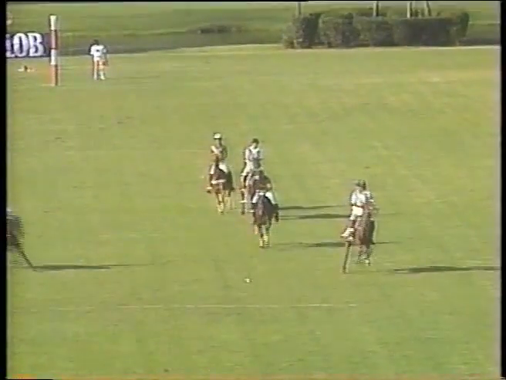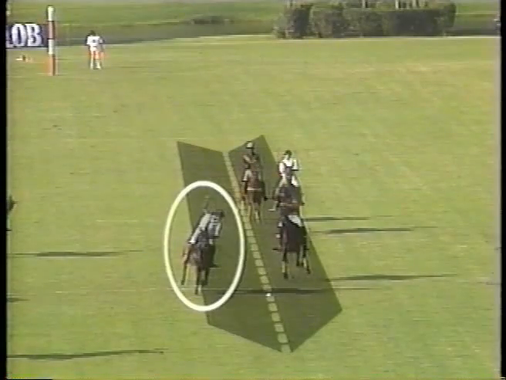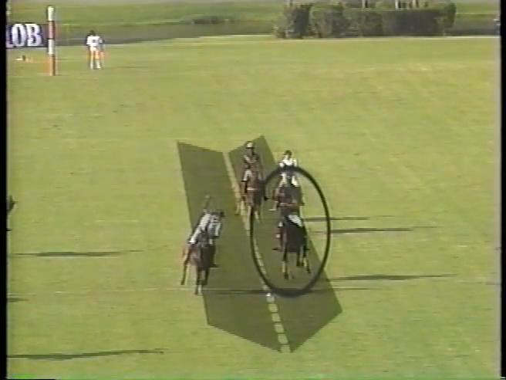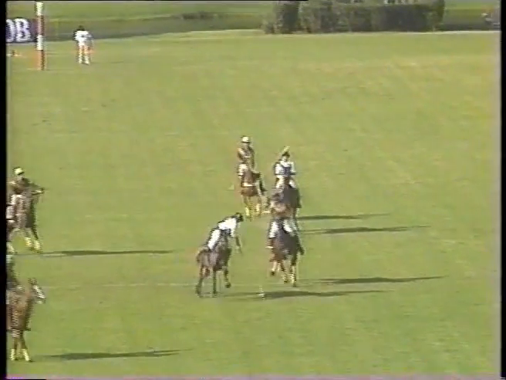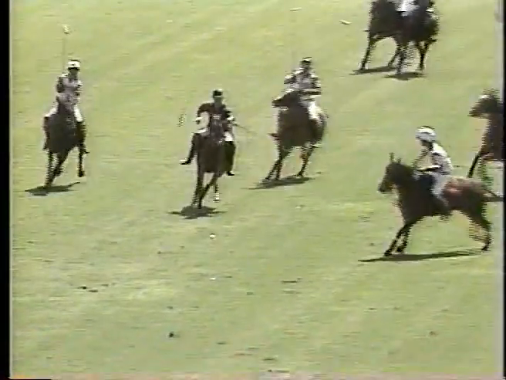In this example, it is the potentially dangerous situation caused by the player in the light jersey cutting across his opponent's right of way that causes him to pull up and out of the play. Foul on light.